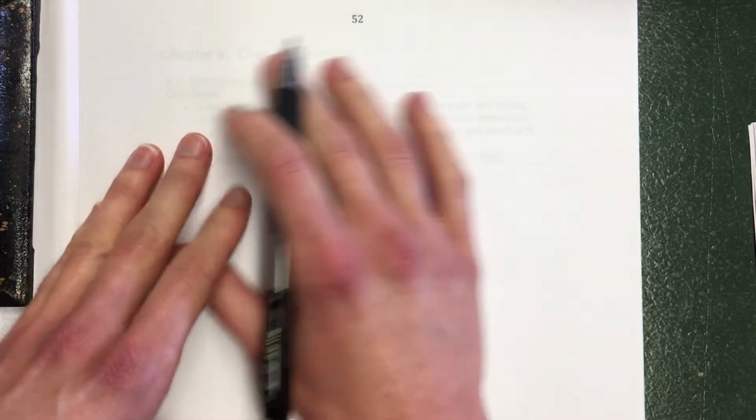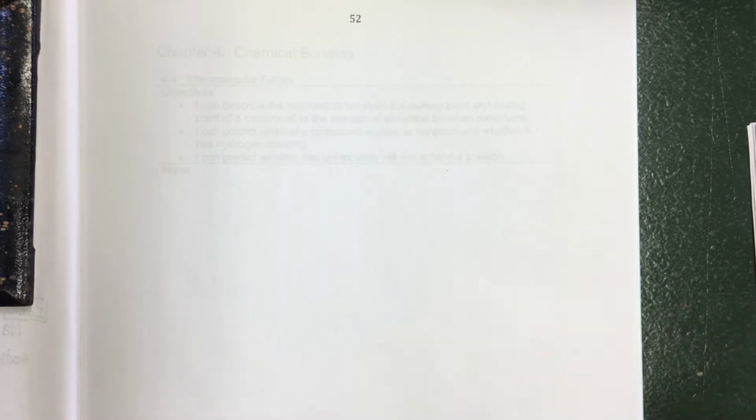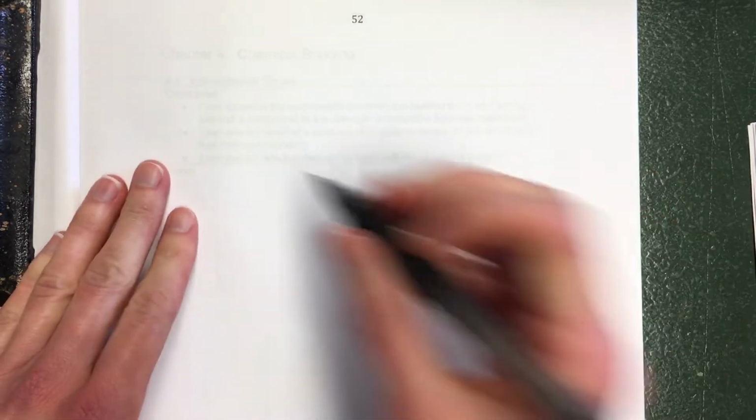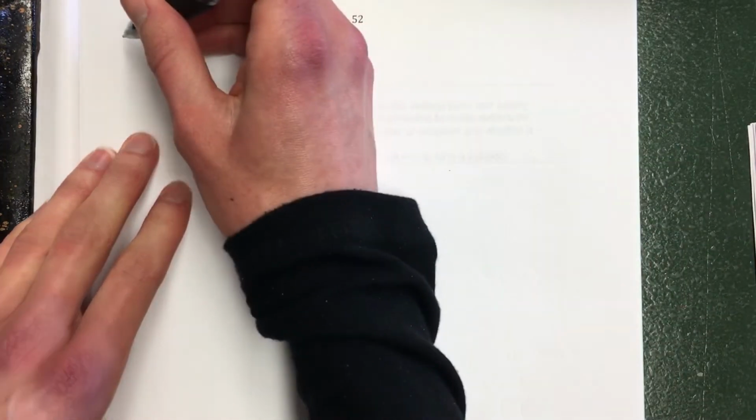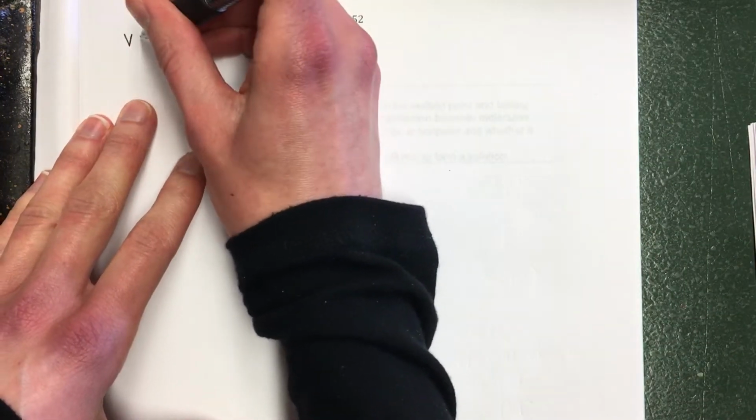Hey guys, so in this video we're going to learn about the three-dimensional shapes of molecules. So we've learned how to draw Lewis structures, and that makes all of the molecules look flat. But we live in a three-dimensional world, so the molecules don't actually look flat the way we draw them. So we're going to learn a couple of the different shapes that they have and how you can tell what shape a molecule has.